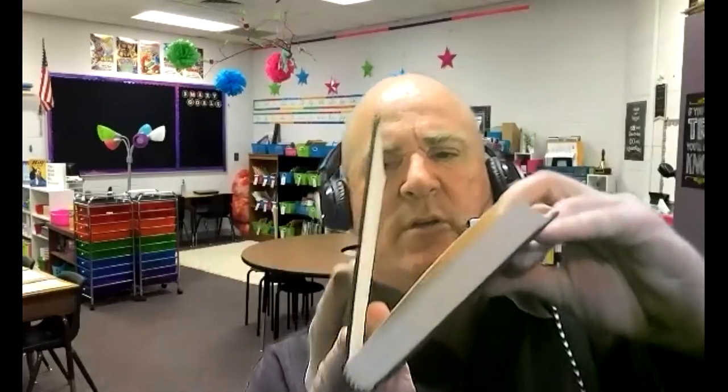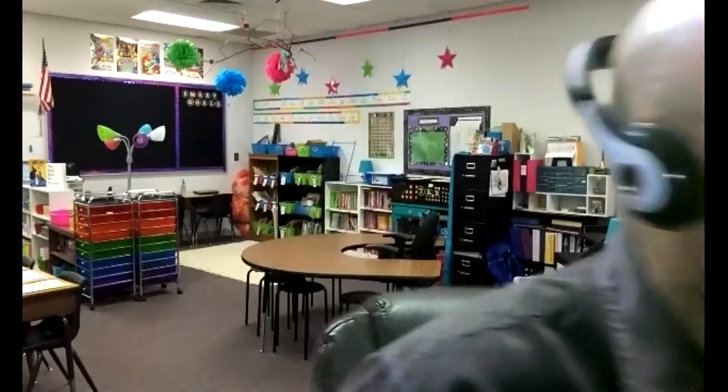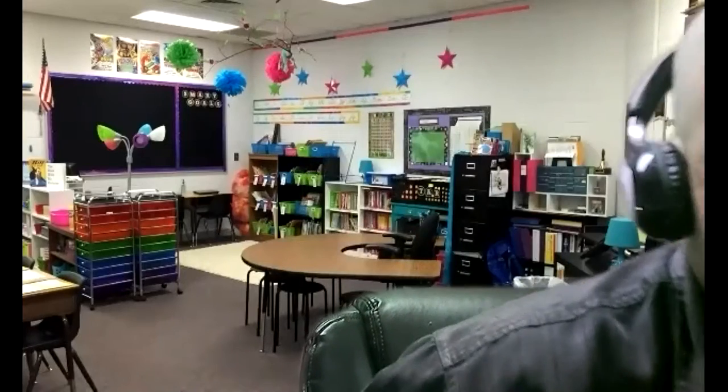So no matter which way you turn it, if this is going to be an acute angle, no matter which way we turn it, it's still an acute angle. So it's just using your creativity, boys and girls, to find acute angles.